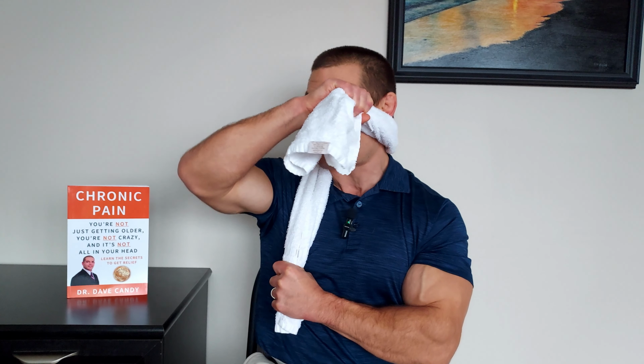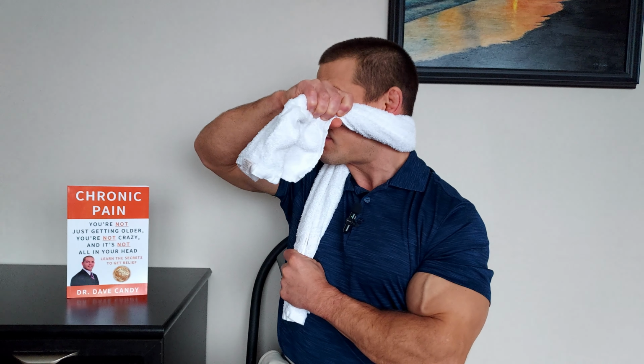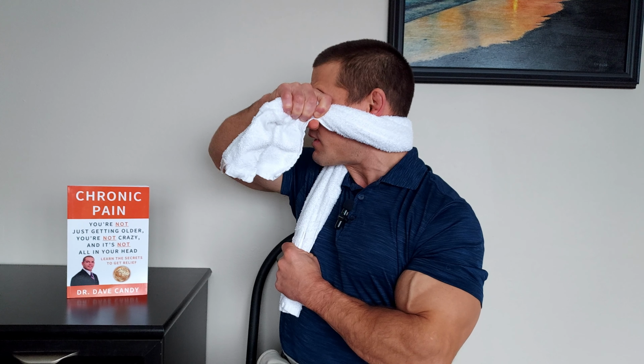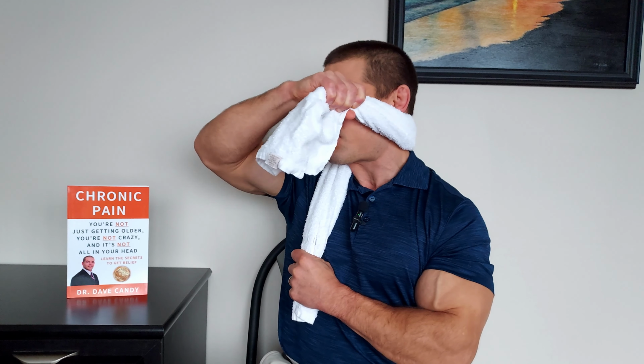You'll pull down here and then pull across your cheek this way. So you're turning like that, pulling across the cheekbone and just trying to improve rotation. This is referred to as a SNAG, which is an acronym for Sustained Natural Arthrokinematic Glide.